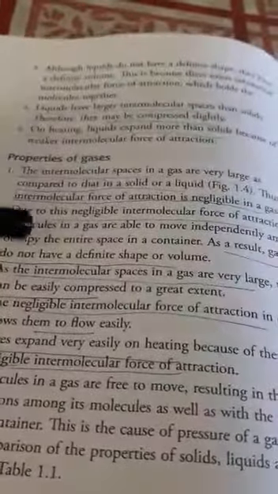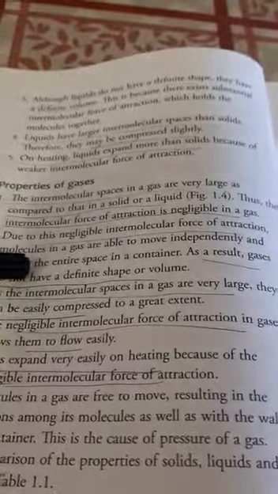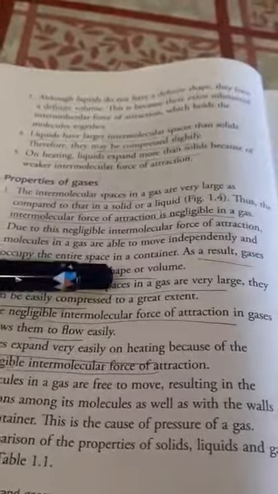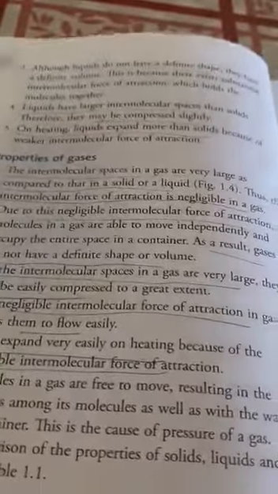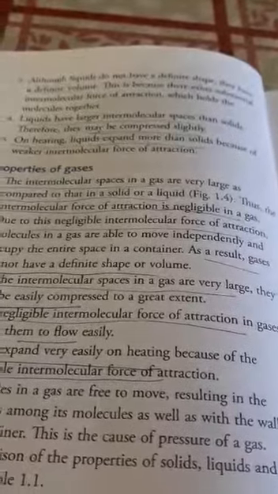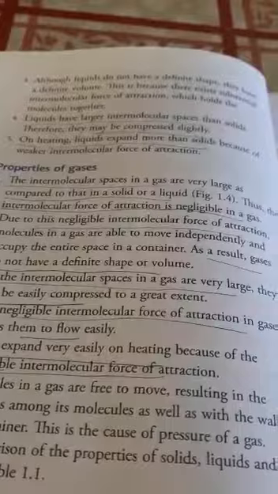They can occupy whatever space is available to them. So that is why they have neither a definite shape nor a definite volume, as they can occupy all the spaces available to them, there being a negligible force of attraction.